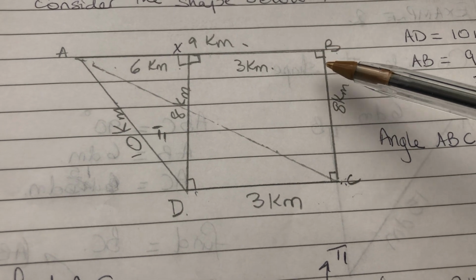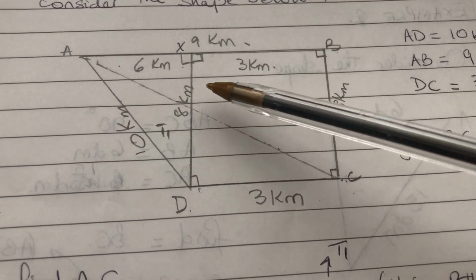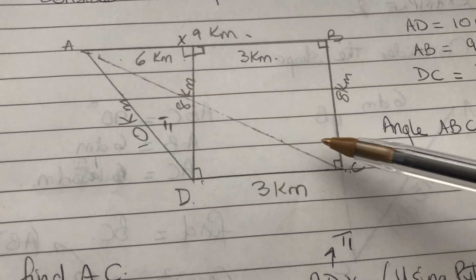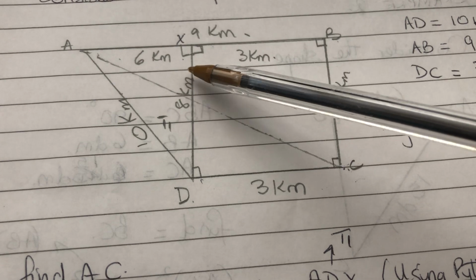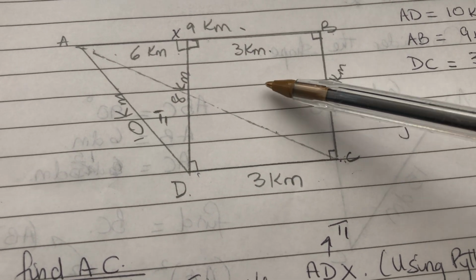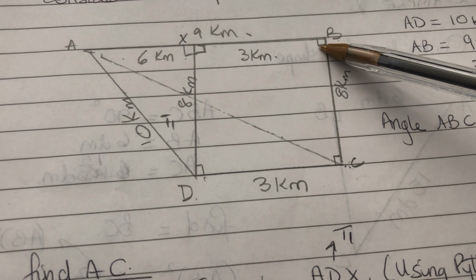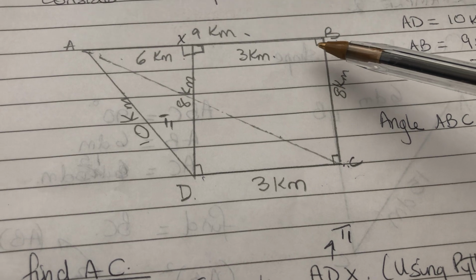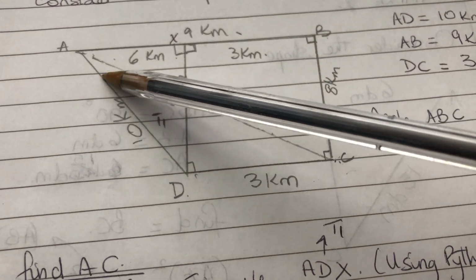BC is 8, AB is 9 kilometers. So to find AC, we now have a new triangle, because the angle at B is 90, and the 90 is always opposite to the hypotenuse.